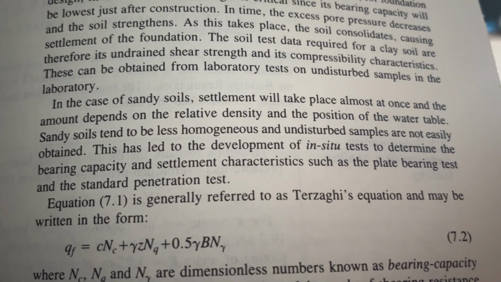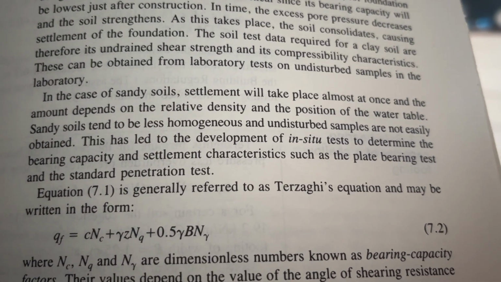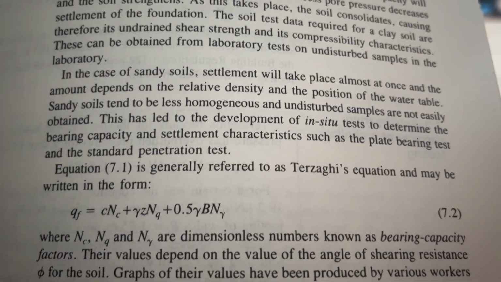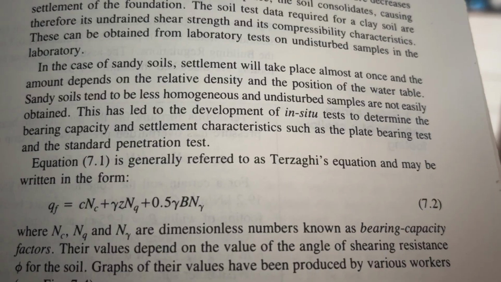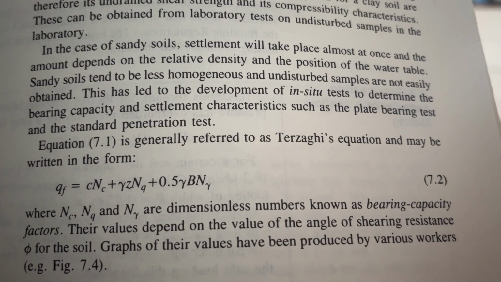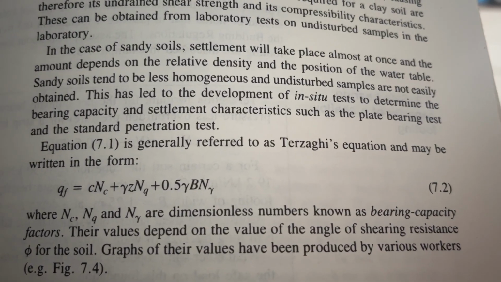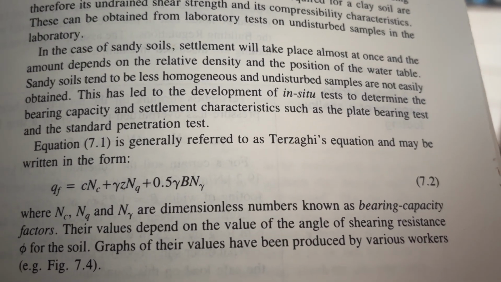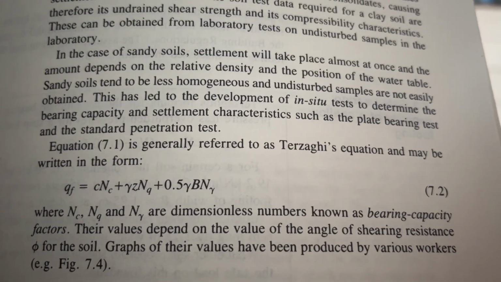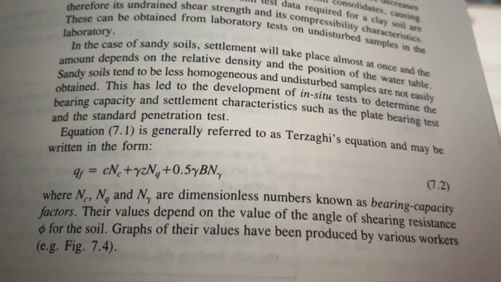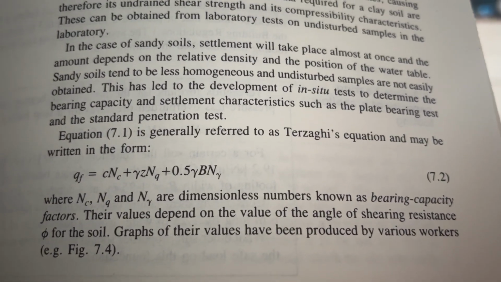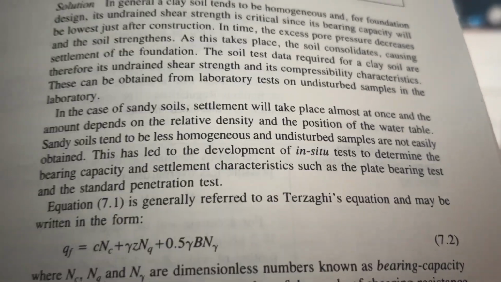In the case of sandy soil, settlements will take place almost at once, and the amount depends on the relative density and the position of the water table. Sandy soils tend to be less homogeneous, and undisturbed samples are not easily obtained. This has led to the development of in situ tests to determine the bearing capacity and settlement characteristics, such as the plate bearing test and the standard penetration test, SPT. That's where you bang a cone on a steel shaft bar into the ground.